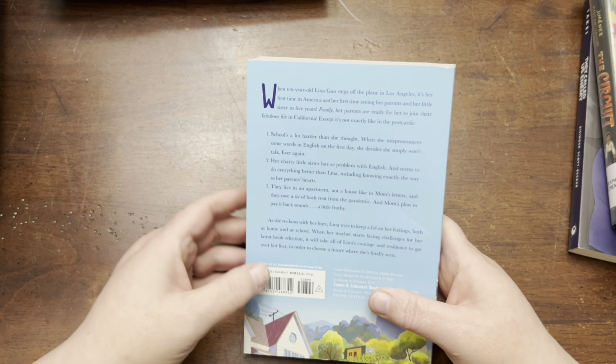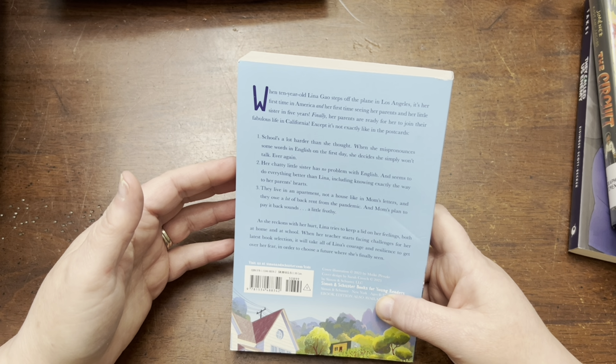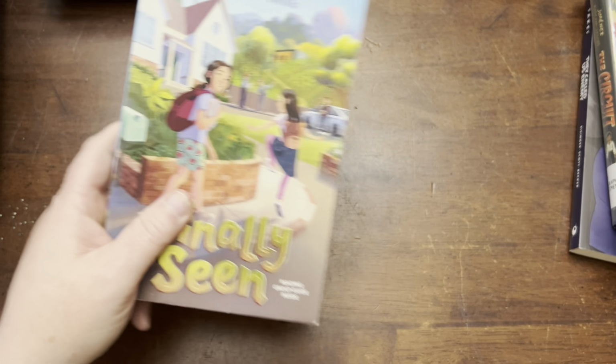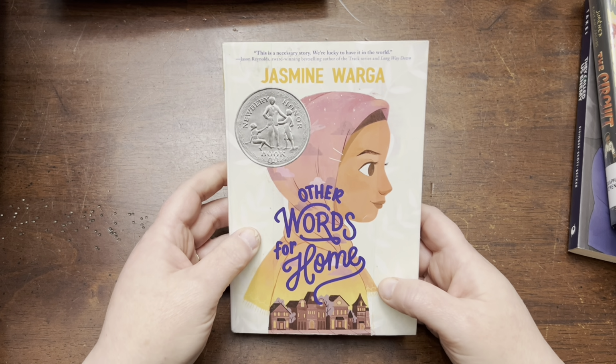And so you kind of get her experience in this story of what that's like. So I think that one looks good, and I think the second one looks good as well. This one is called Other Words for Home.